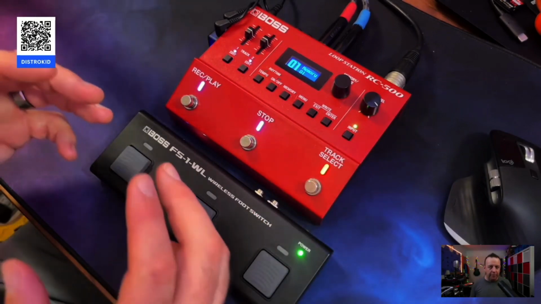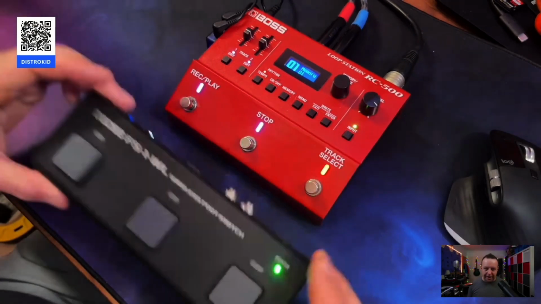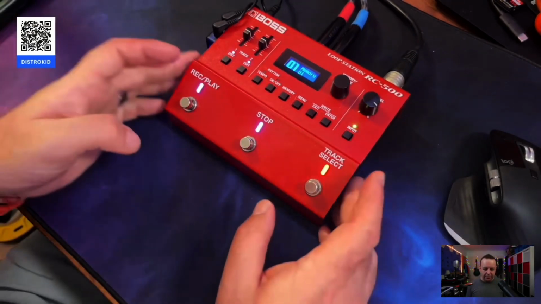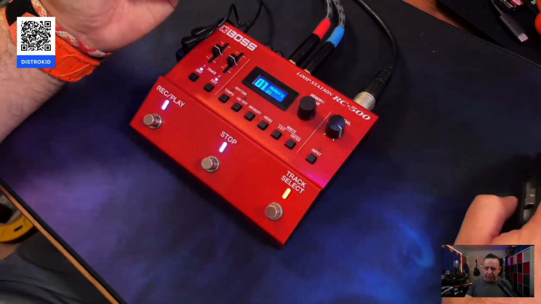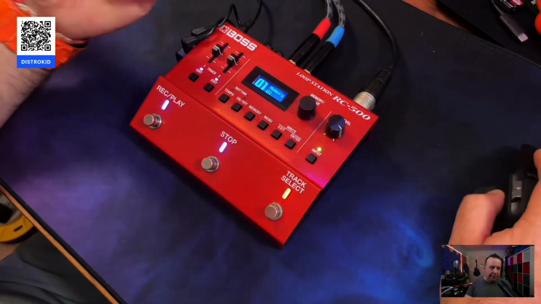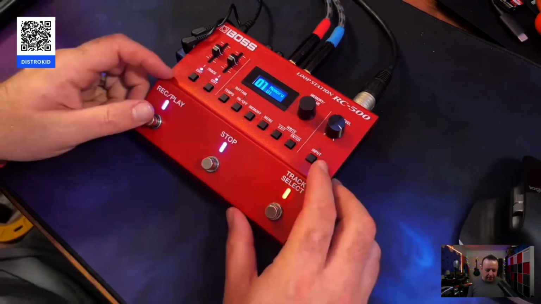The one thing that a lot of people don't realize is you can actually select both tracks together without using anything like this. In fact, I'm going to move this out of the way for now, so we'll just concentrate on just the RC-500. I'm going to put down a track. I'm going to put down just a quick loop. So this microphone is actually connected to the looper, so I'm just going to stop the background music while I do this.